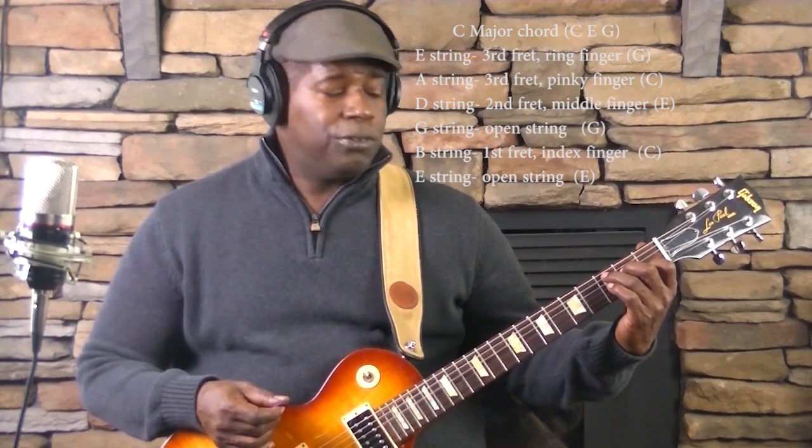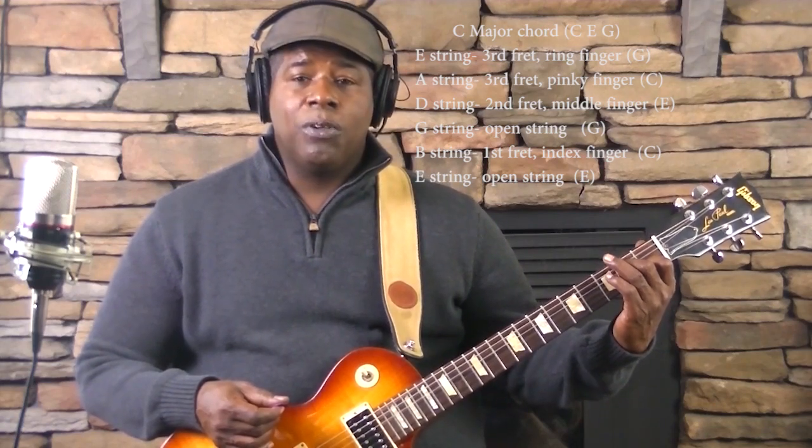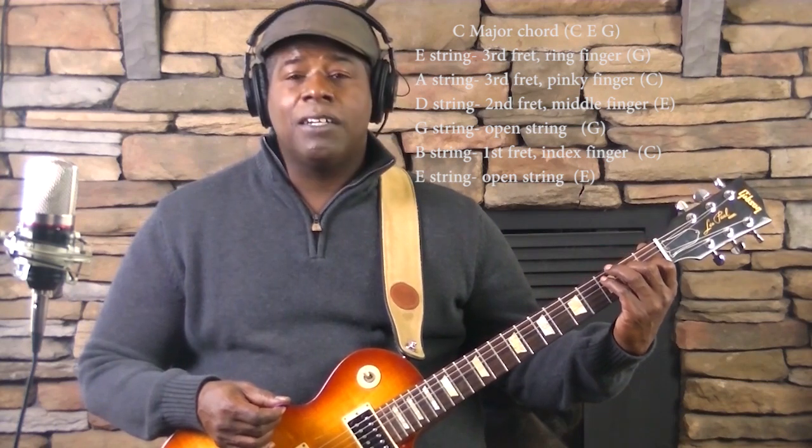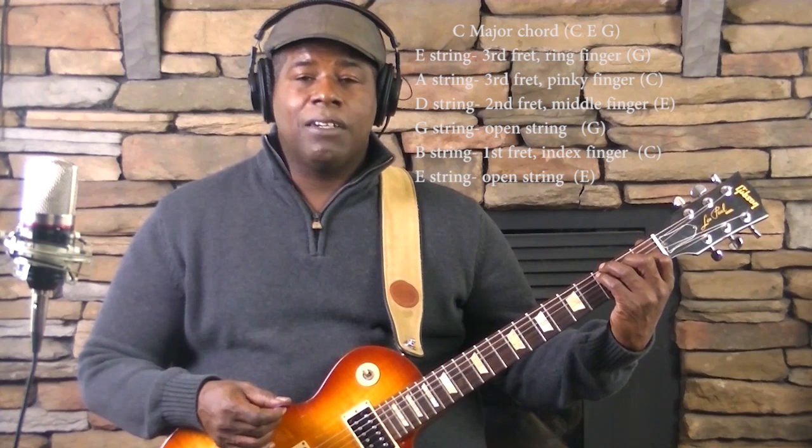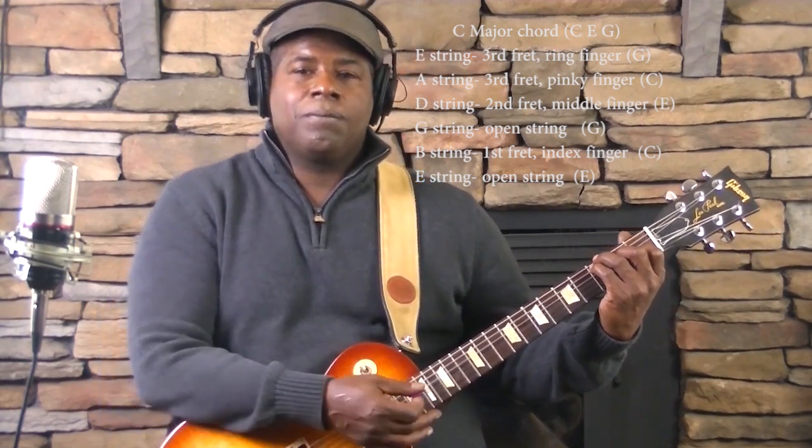So what I'm going to do is I'm just going to switch around where I was using my ring finger. I'm going to replace that with my pinky finger, and then I'm going to reach up with my ring finger and I can play the G note that's at the 3rd fret on the E string. And now I have another version of the C major chord. And if you listen, these versions of the chords sound different than what you may be used to hearing.